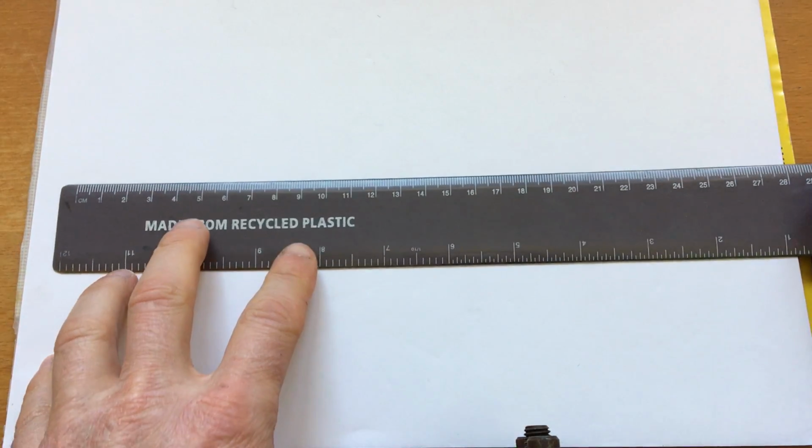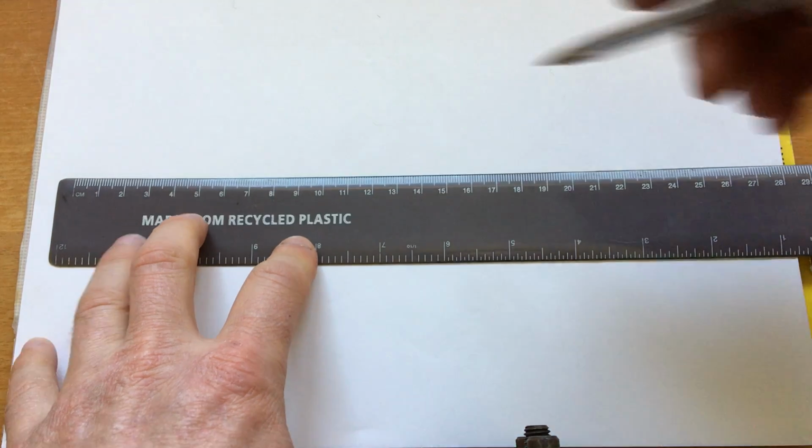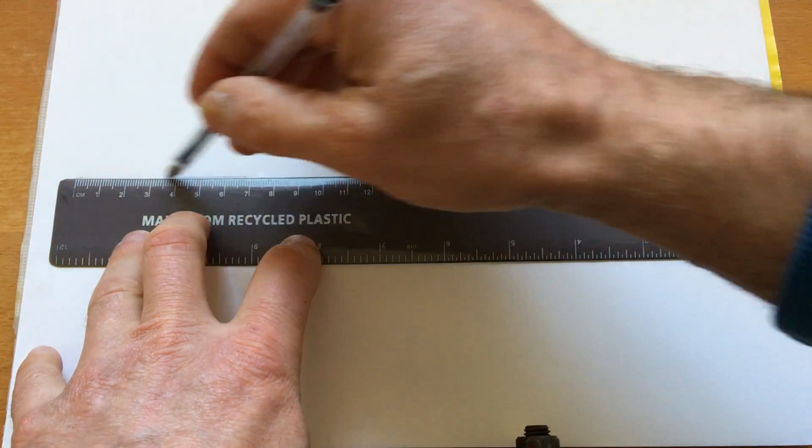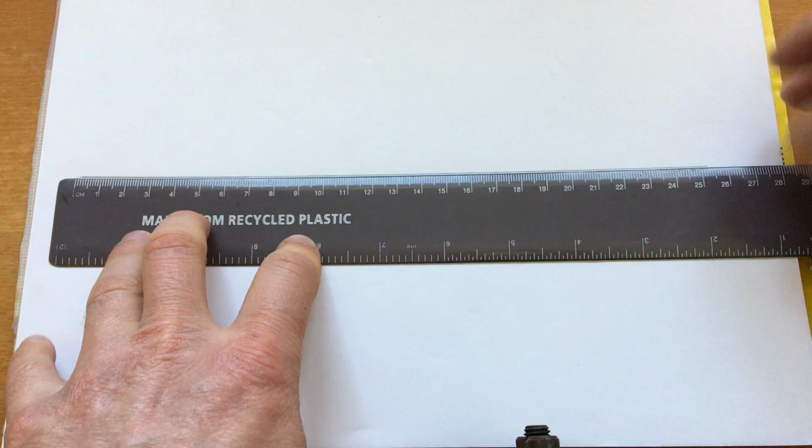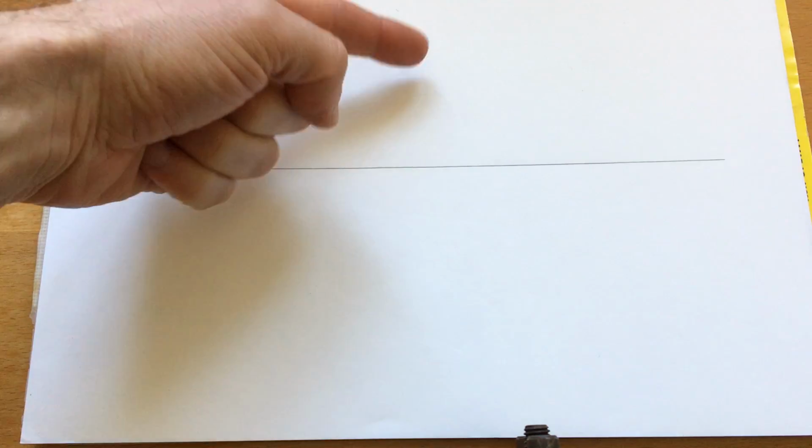So the first thing we're going to do is map out a horizontal line across your page, which is faint to begin with, because you don't really need this. This line is going to represent the horizon or your eye level. If you draw your object above this line, you'll be able to see the underneath of the object. If you draw the object below this line, you'll be able to see the top of the object.